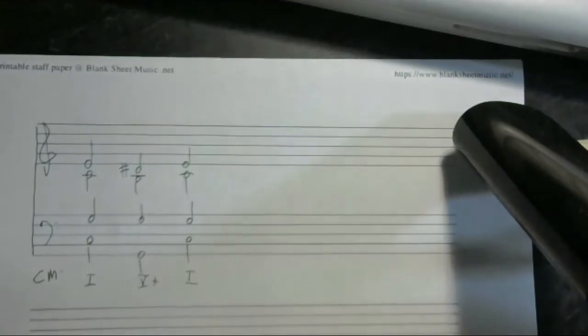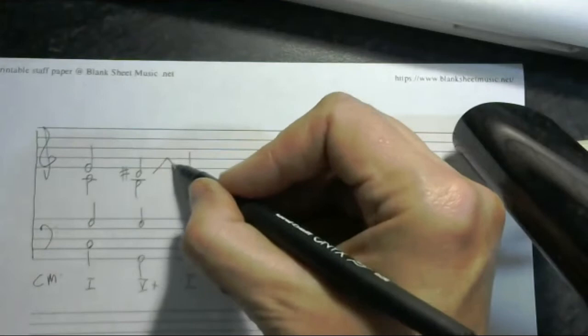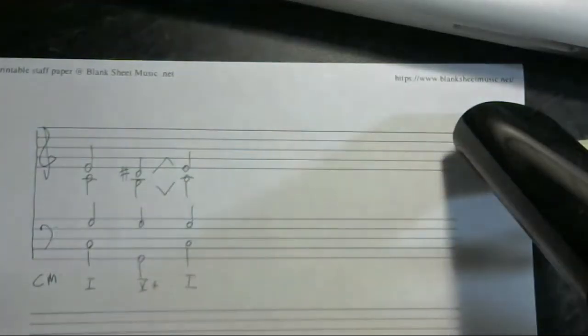Okay, so here's a 5 augmented triad leading to 1, and you have this double half-step motion.